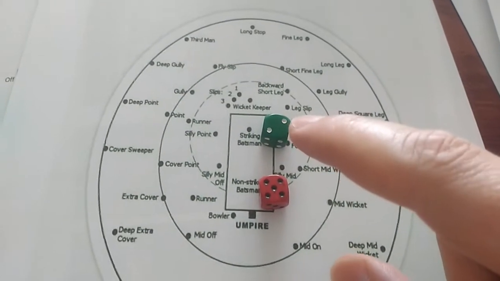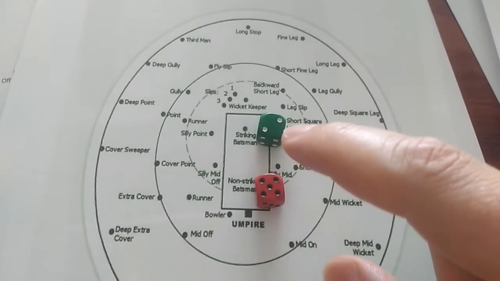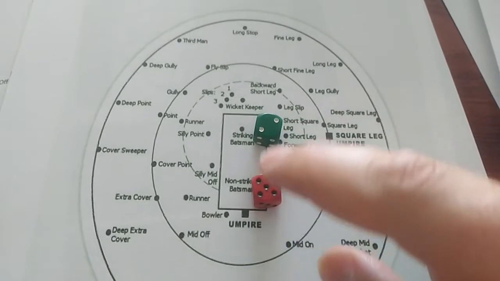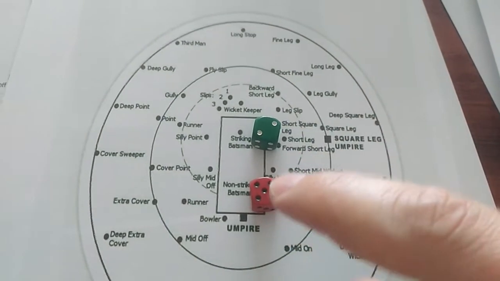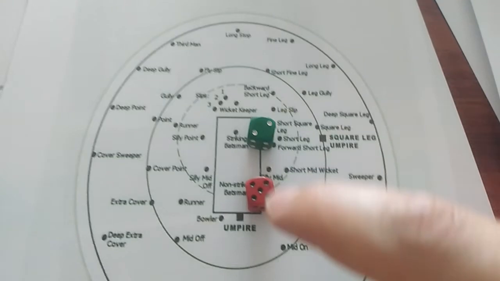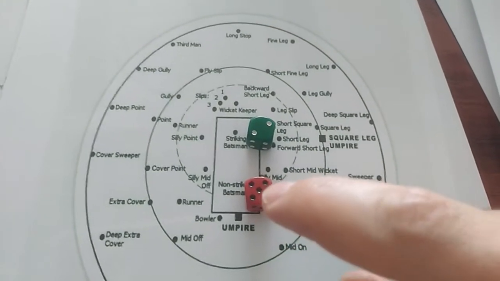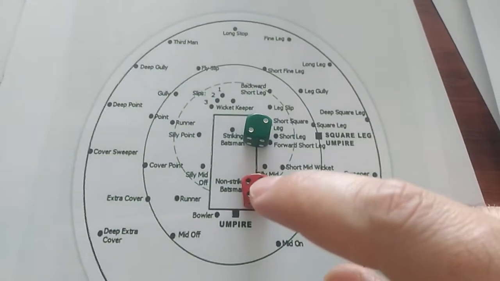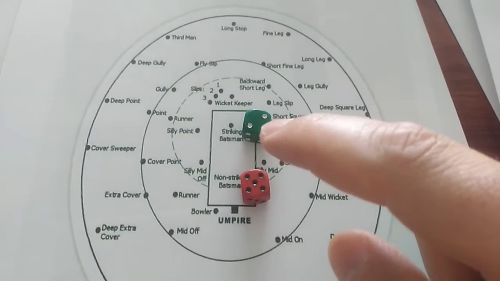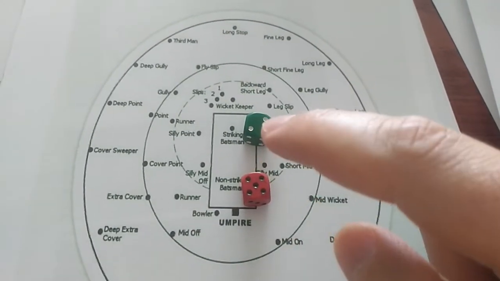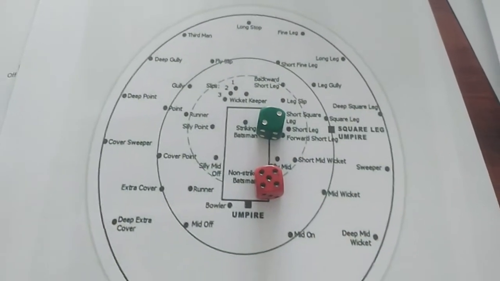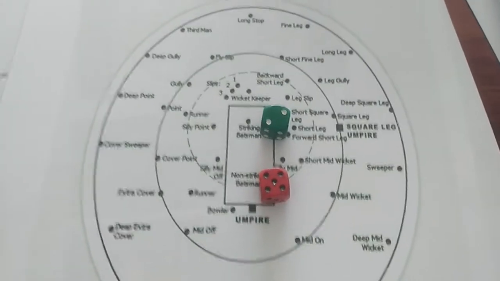Now, because the batter here in green has got 1 run, then 2 runs, he's back on strike. If he had got 1 run, he would have become the non-striker, and the red batsman here would have become the striker again. But because he's got 2, an even number, he's got the strike again. Now, say it's the last ball of the over.